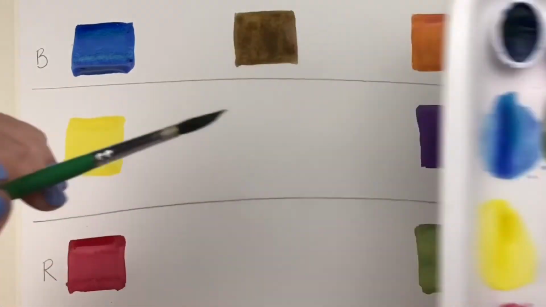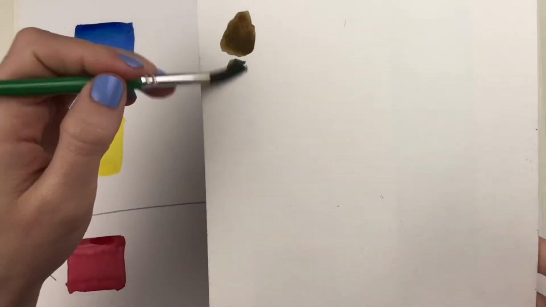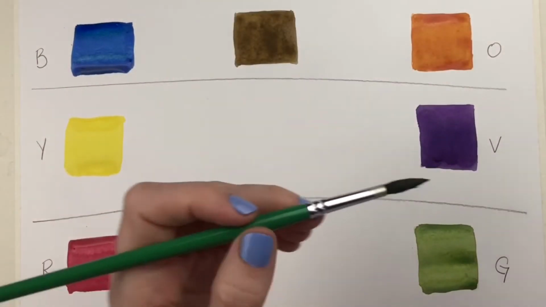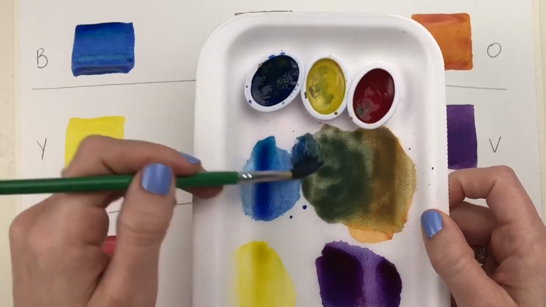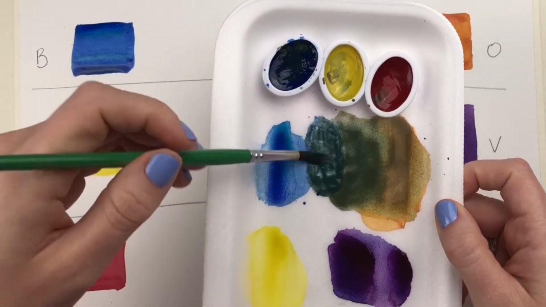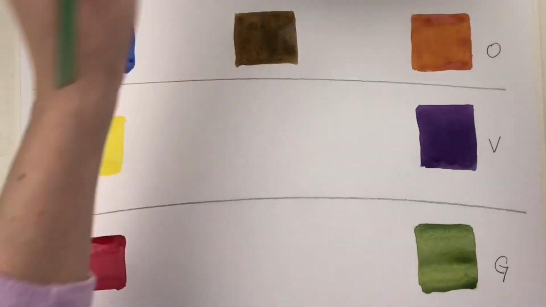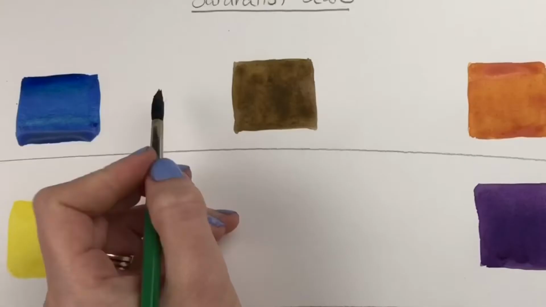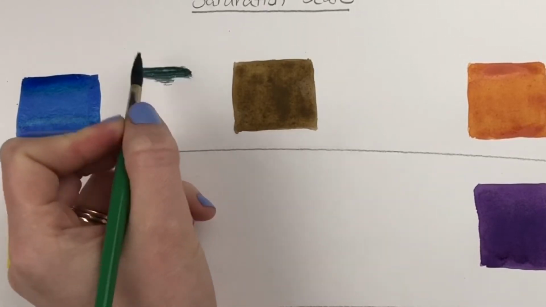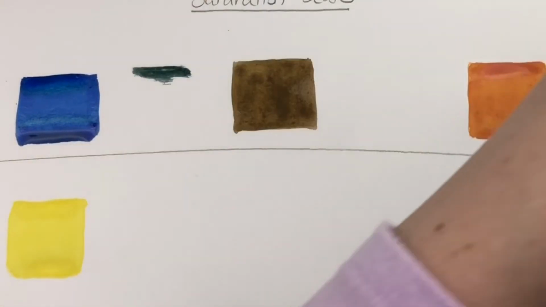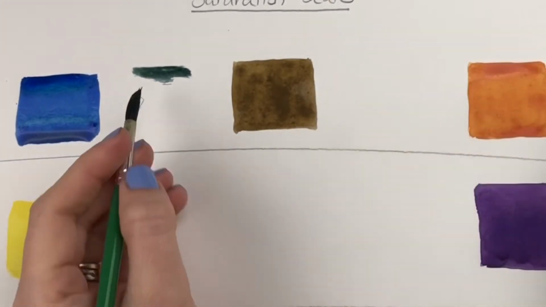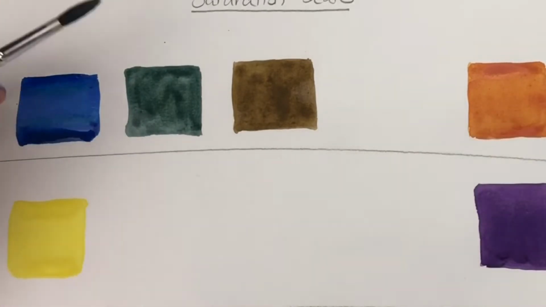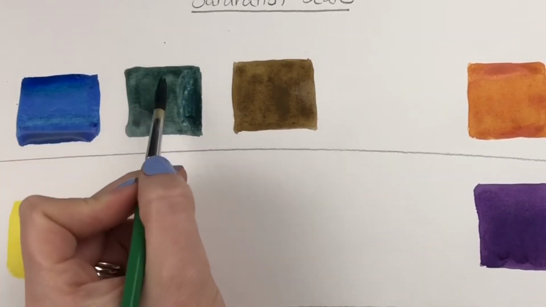So I think that looks pretty good. I can test that out. It should start to look pretty blue. We'll go a little bit more. Oh, I think that looks really good. It should look like a nice navy blue, kind of dark. And once you've got that color, you are going to paint it into that square. I'll go a little bit bluer with that. There we go.